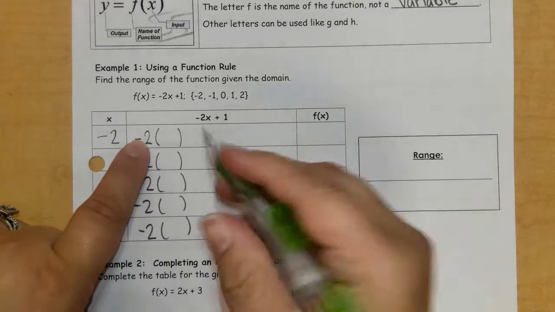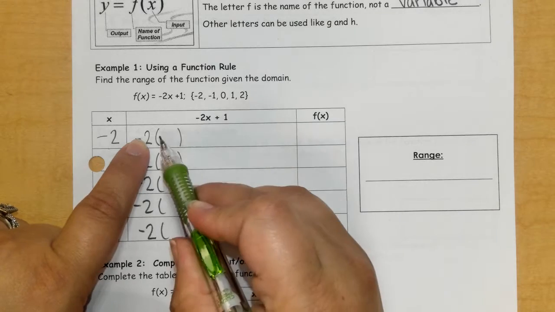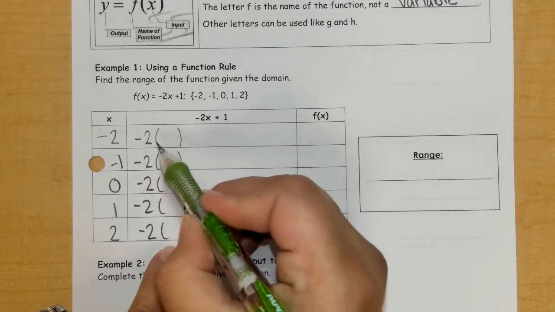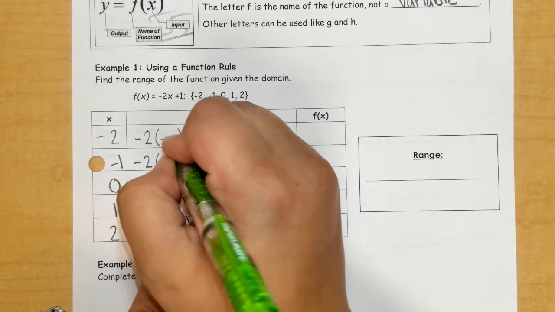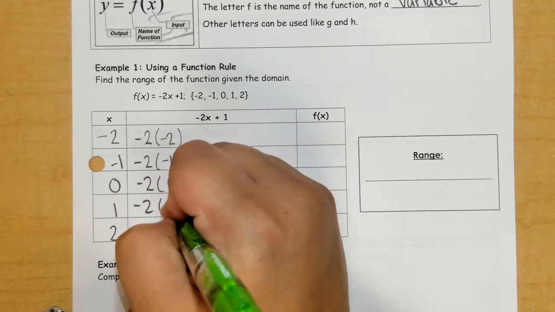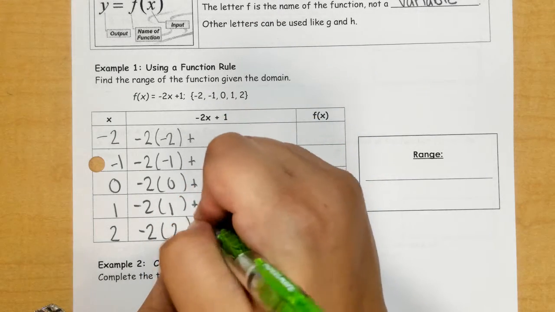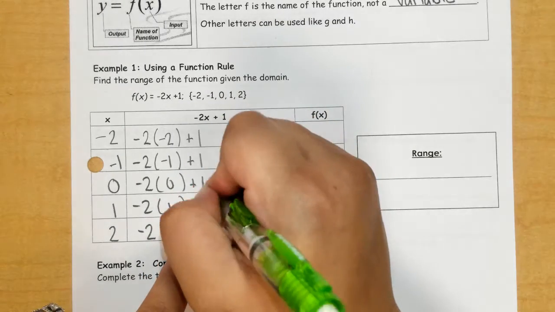That -2 comes from this function right here. My x values are these numbers here, so I'm going to plug them in to x. Then we're adding 1 to each one of those.